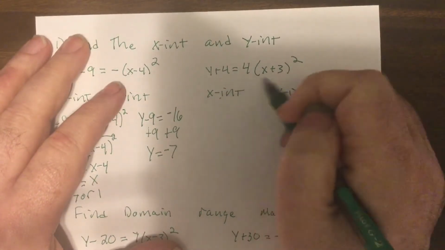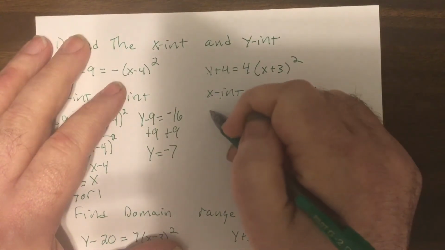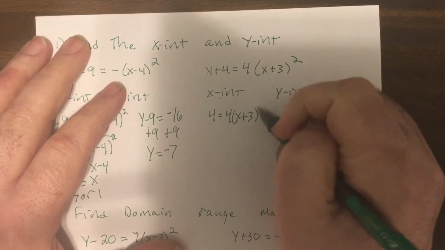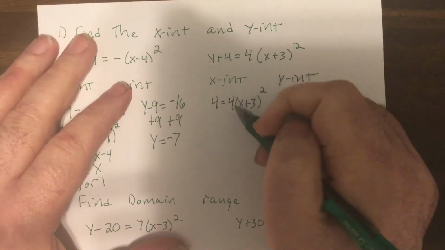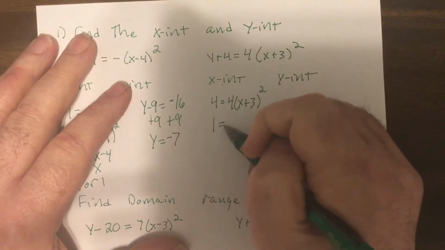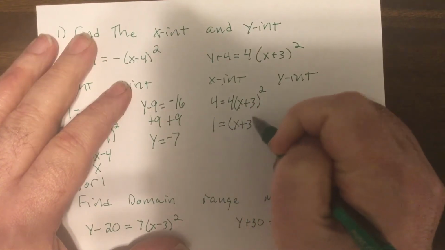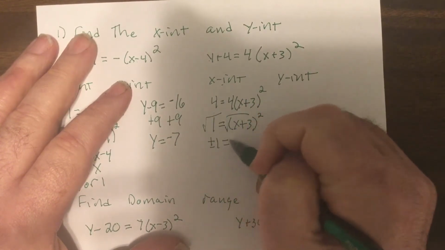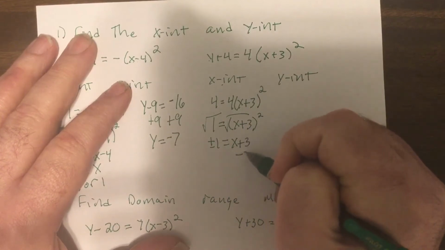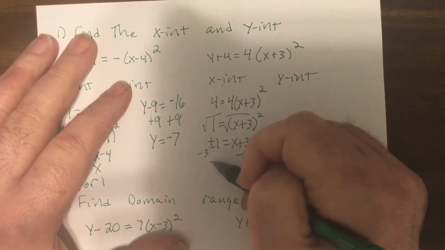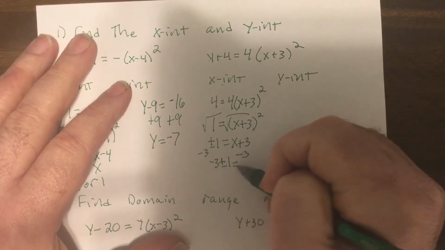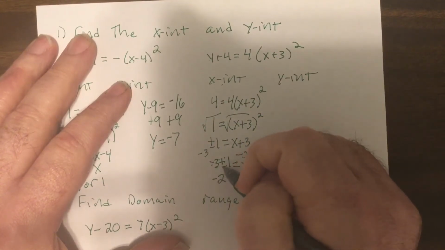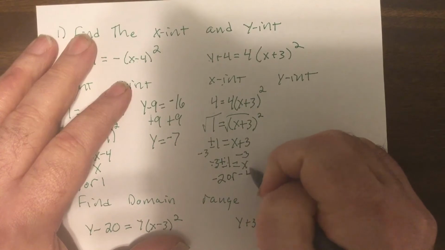Okay, so x-intercept, put 0 in for y. So 4 equals 4 times (x plus 3) squared. Now we have to get the squared by itself, so I'm going to divide both sides by 4. Then I'm going to square root both sides. Plus or minus 1 equals x plus 3. Subtract 3. So we got negative 3 plus or minus 1 equals x. Negative 3 plus 1 is negative 2. Negative 3 minus 1 is negative 4.